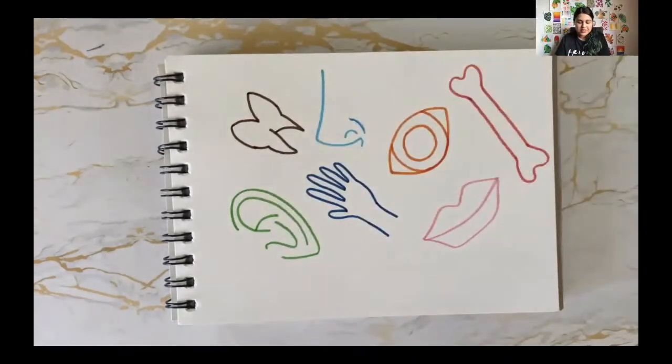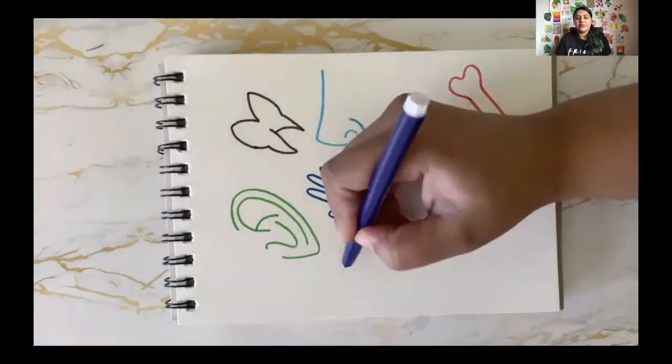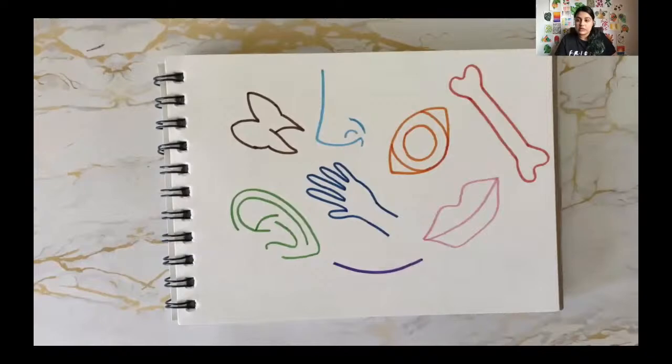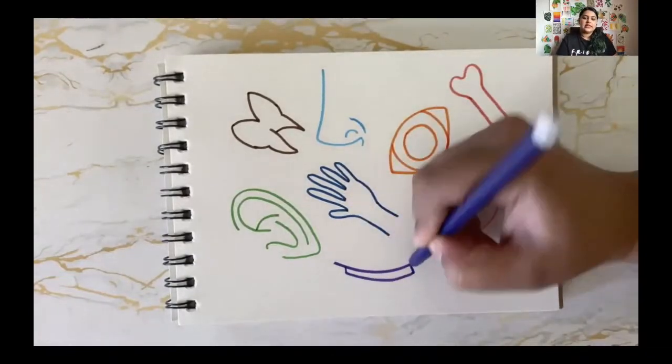The next drawing is going to be that of the tongue. So what we're going to do is one curve like so, and then another set of curves like this with two lines.